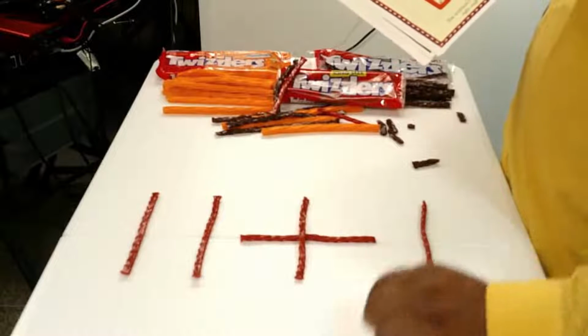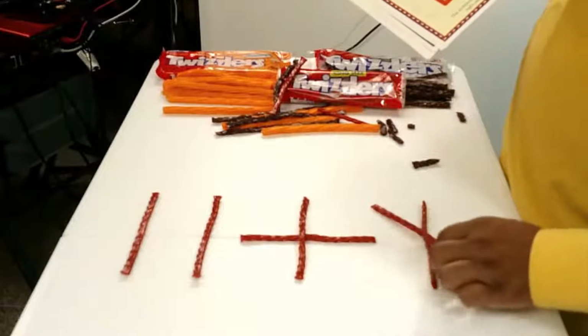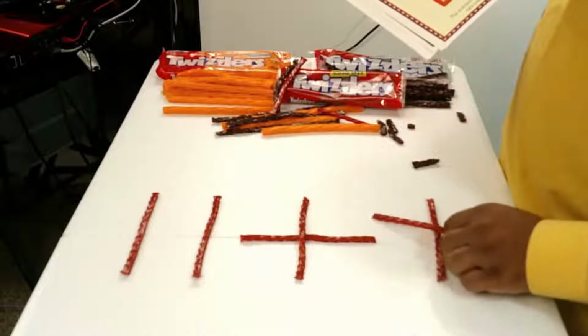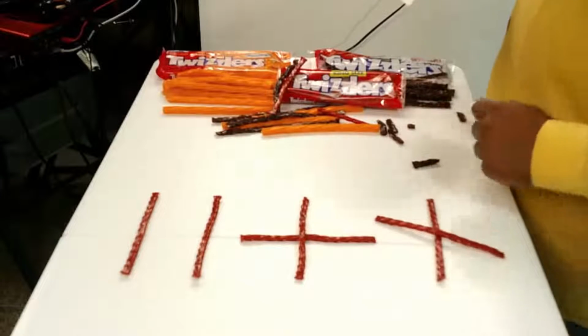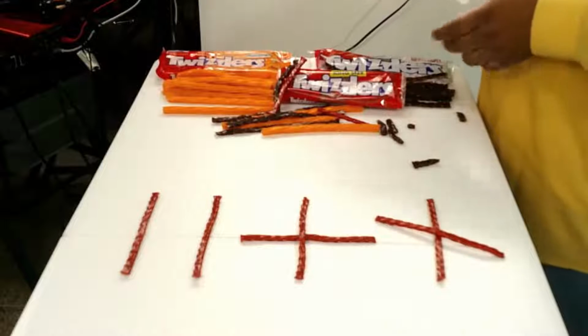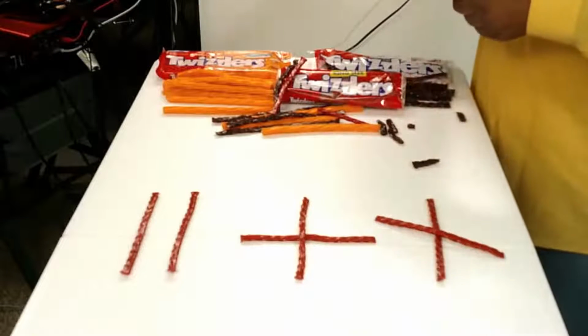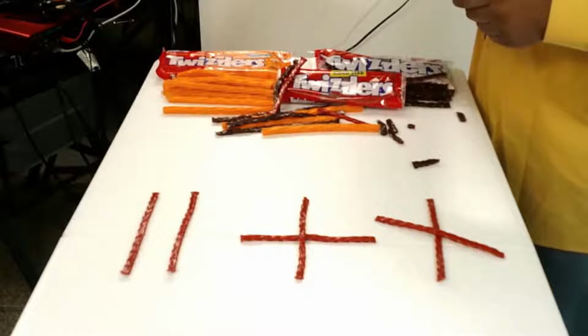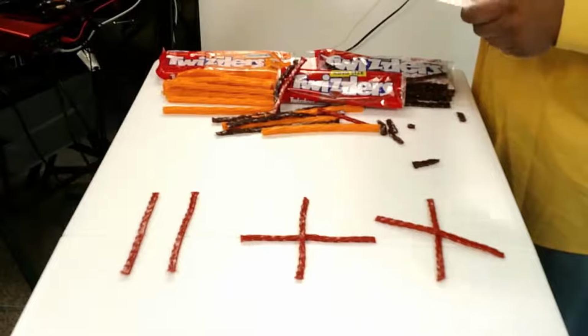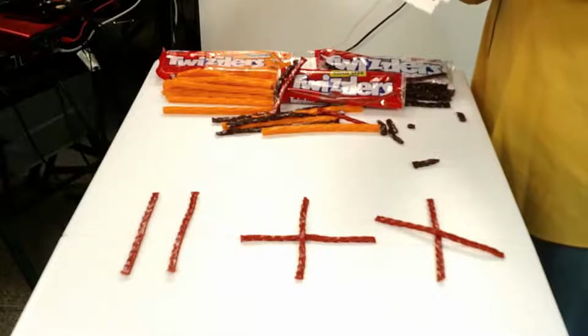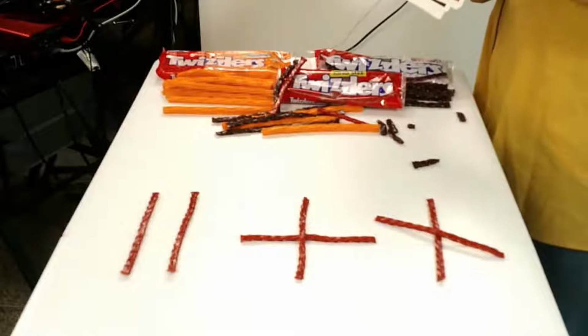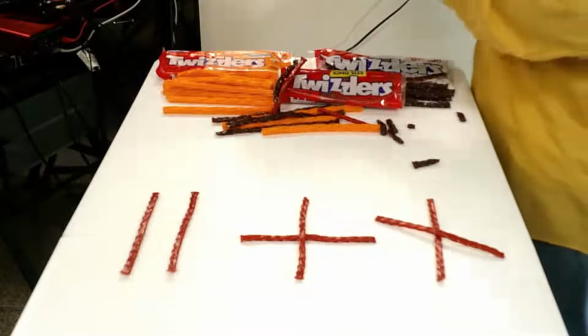Let's see, can I do this right here? Yep, there you go. Those are called intersecting lines. Parallel, parallel, intersecting, okay? Lines that are the same distance from each other and do not touch are called parallel lines.